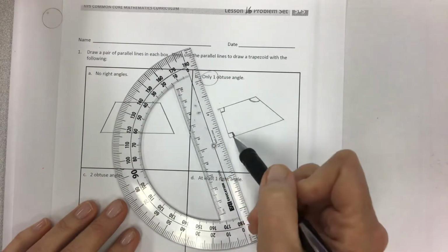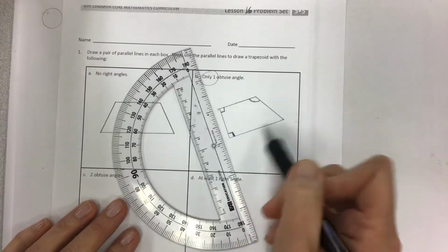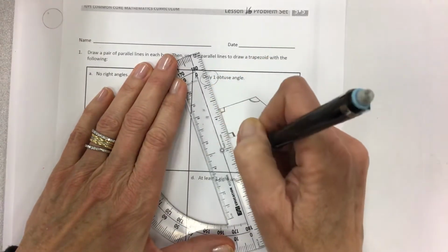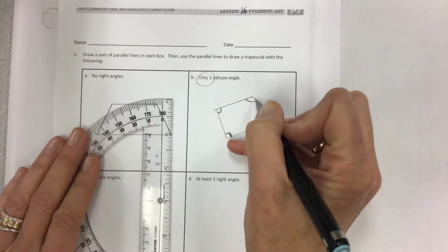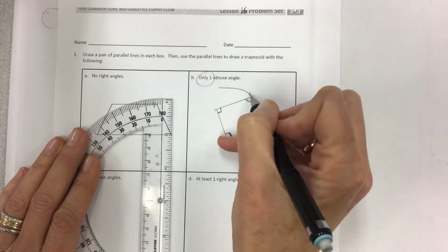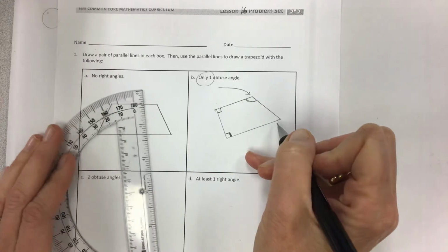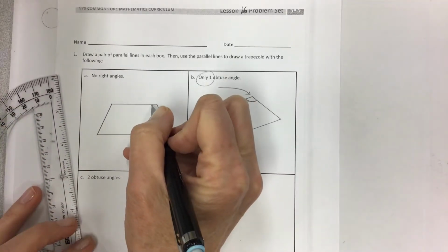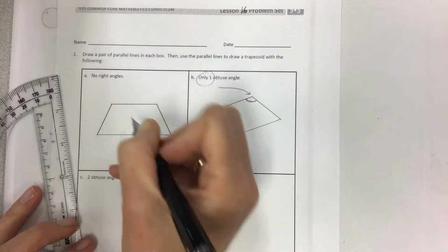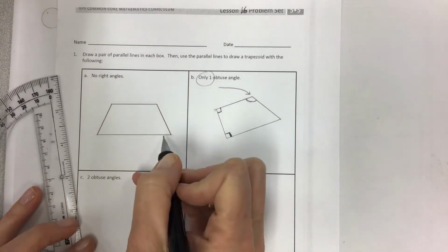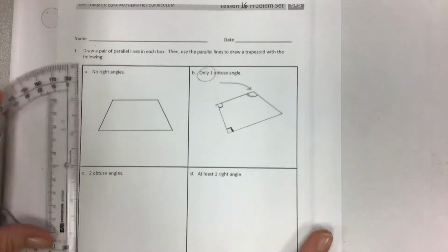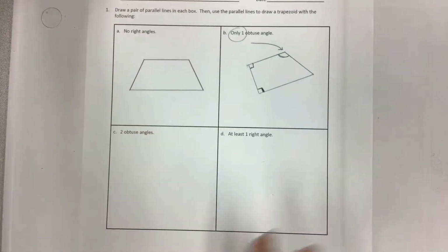Okay, so this one and this one, these are parallel lines. This line is perpendicular to both. This is my one obtuse angle, and this is my acute angle. And so if you go back, you see, I have 2 obtuse angles here, obtuse, and then acute, acute. This has no right angles. This one has 1. So what's next for our instructions?